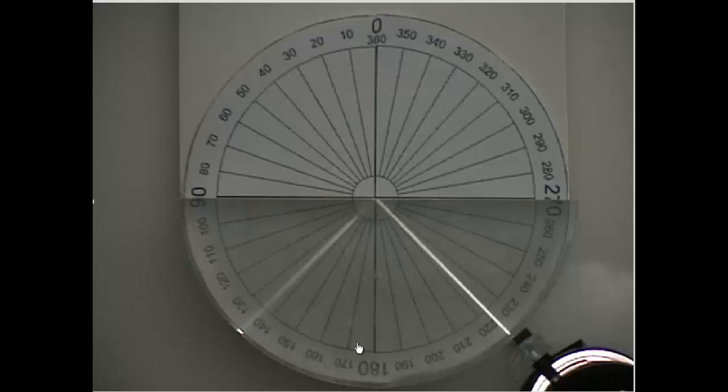Here we see a light ray coming in, striking an interface, and being reflected. The normal is placed down here along 180, so the difference from 180 and this is the reflected ray, which is about 43 degrees. Likewise, here's the incident ray, and from 180 to about 223 is 43 degrees. So this angle is equal to the angle of reflection.